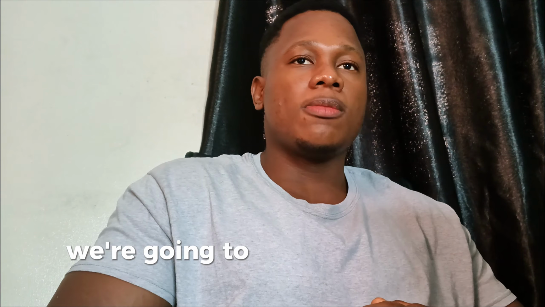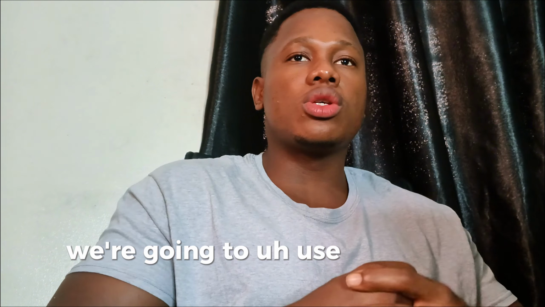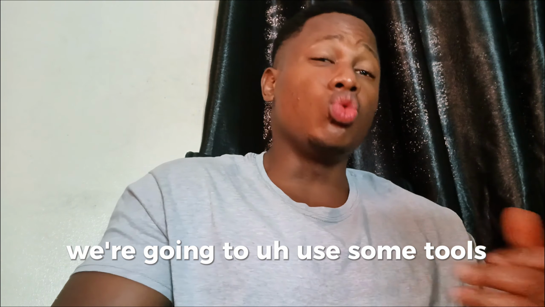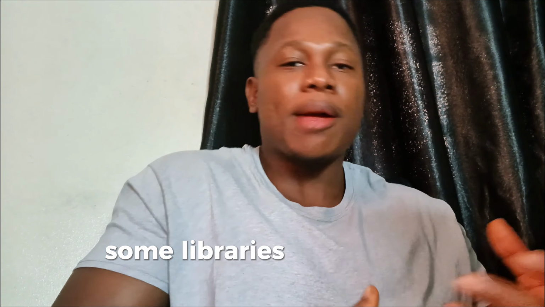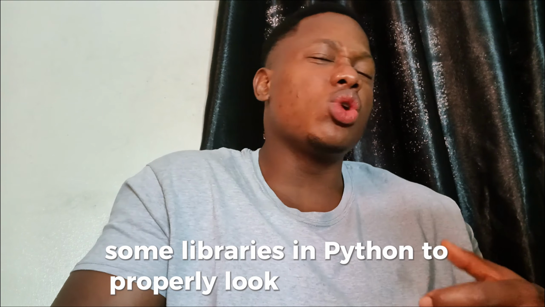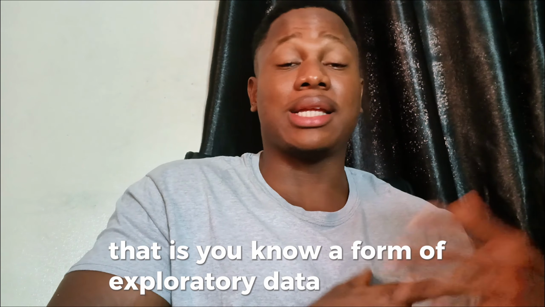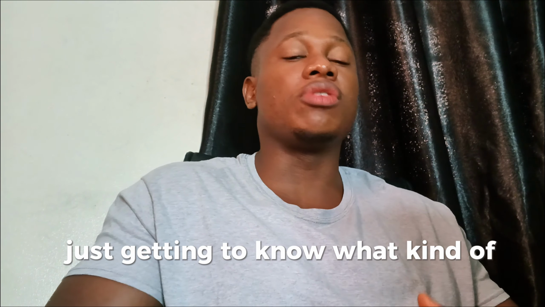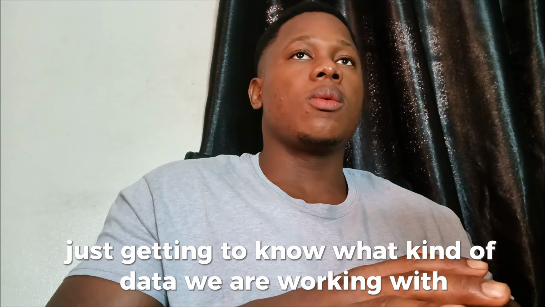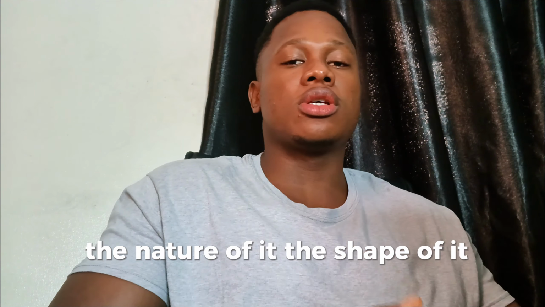We're going to use some tools in Python, some libraries in Python, to properly look into our data set. We're going to do what's called data inspection, that is, a form of exploratory data analysis. We're going to really get to know what kind of data we are working with, the nature of it, the shape of it.